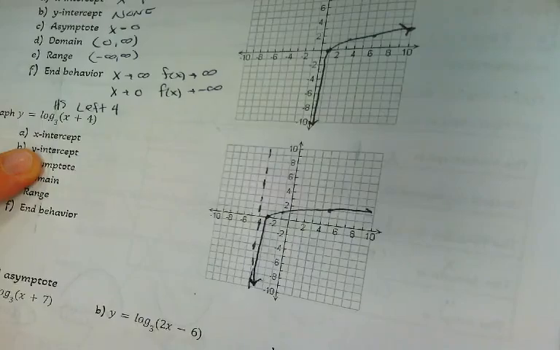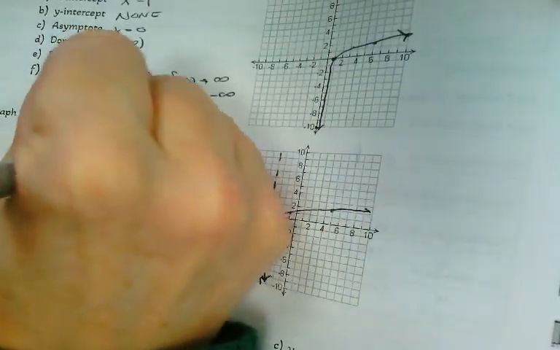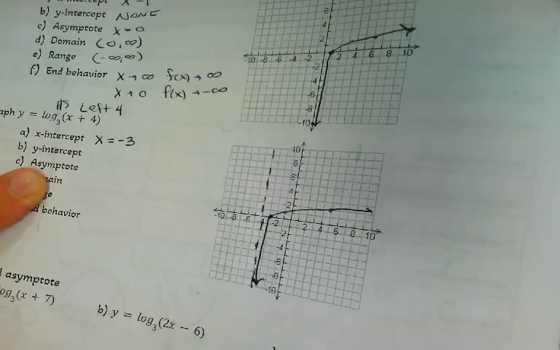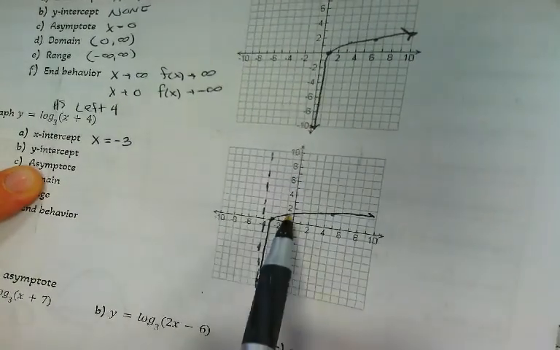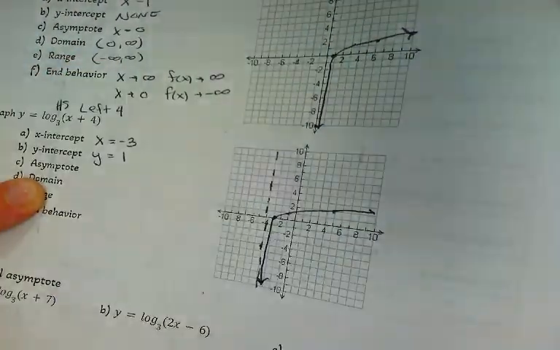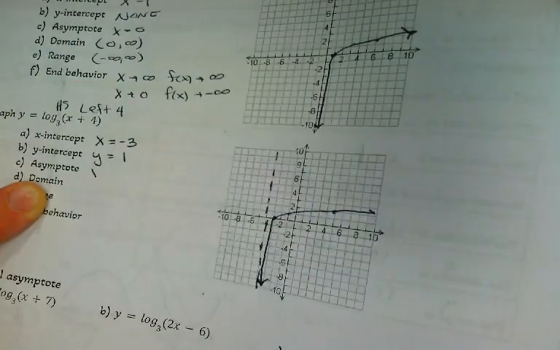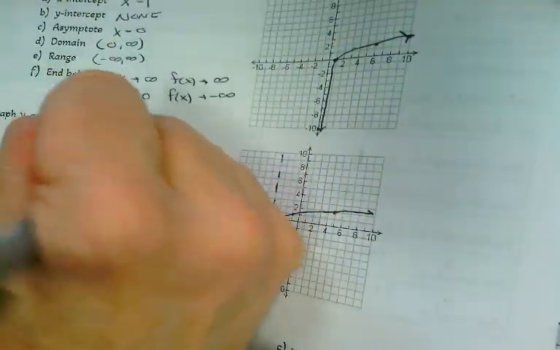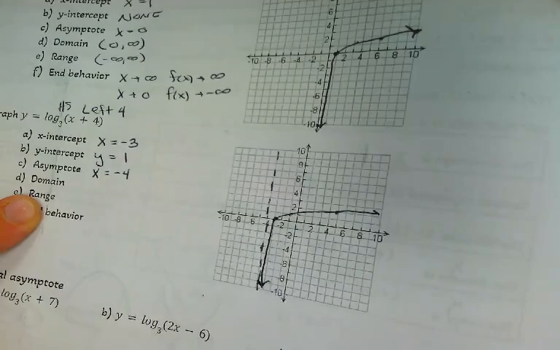Vinny, what's your x-intercept? -3. Love it. X equals -3. Stephanie, what's your y-intercept? 1 this time. So we definitely have a y-intercept this time, right? We can look at it and see it's crossing at 1. Miles, our asymptote. -4. X equals what? Oh, x equals -4 because we're vertical. Excellent.